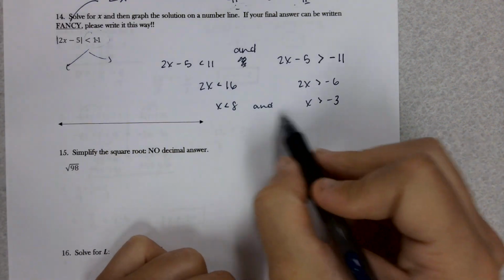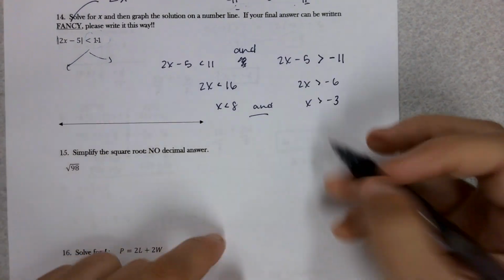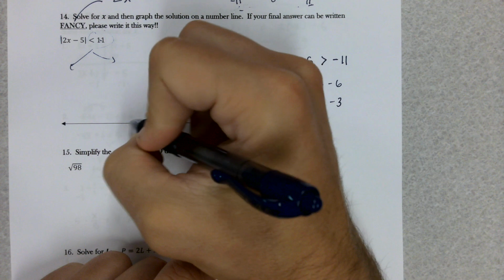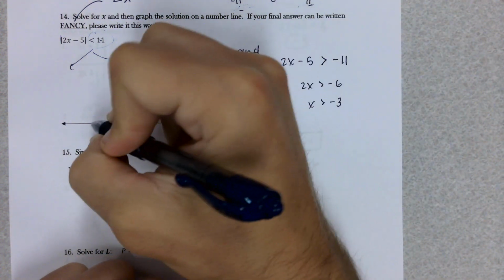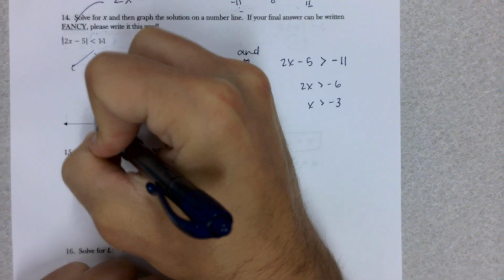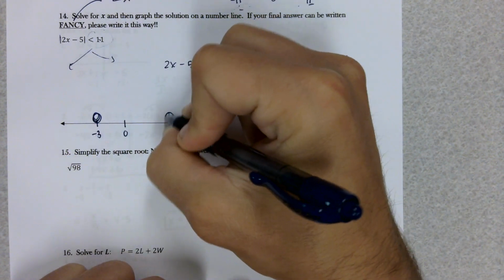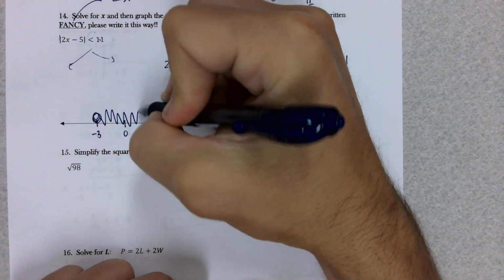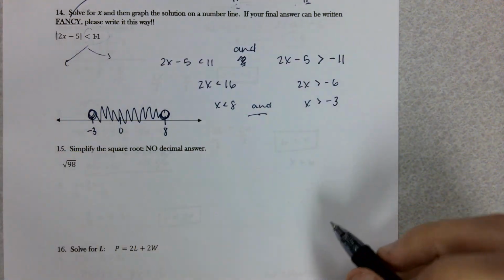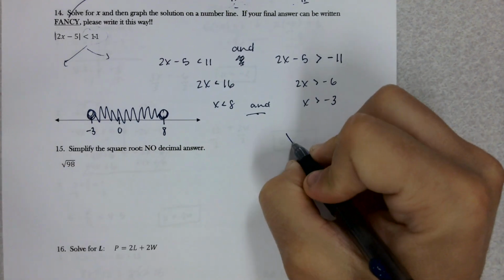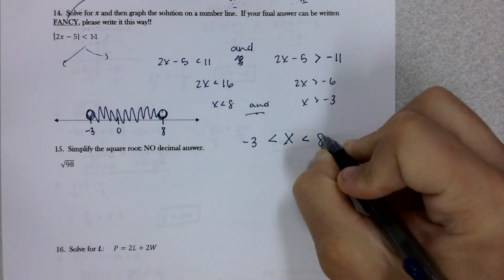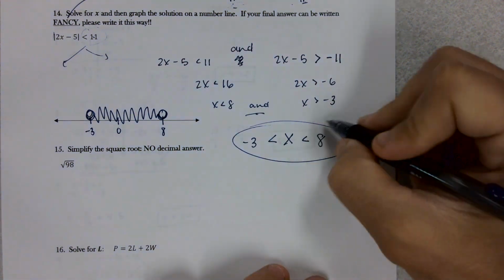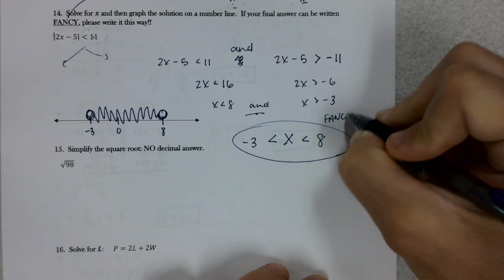So, and means they should be shaded towards each other. And also means, as I look at this, right, here's 8, here's negative 3. Look at where my answers are. They are in between. So I can write this the fancy way. X is in between a negative 3 and a positive 8. So that would be the fancy way to write this.